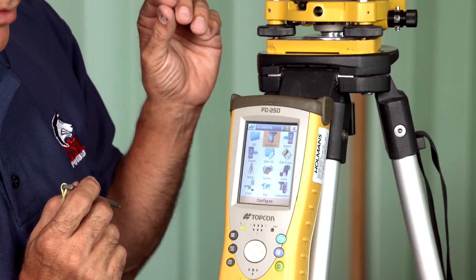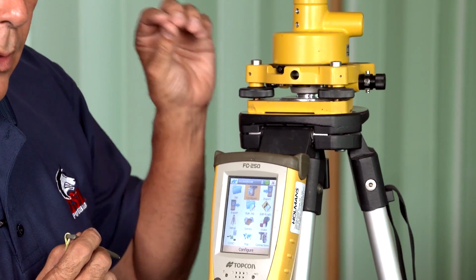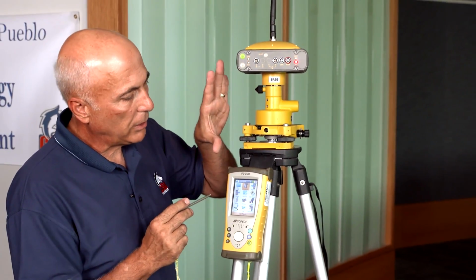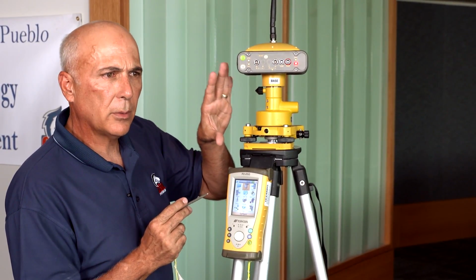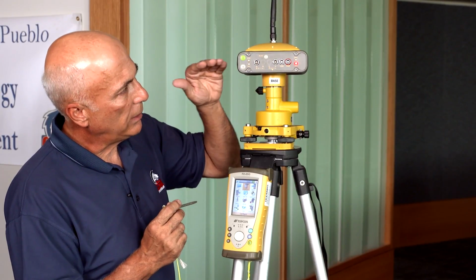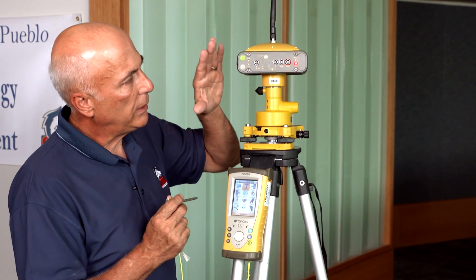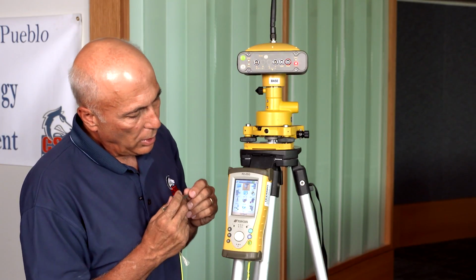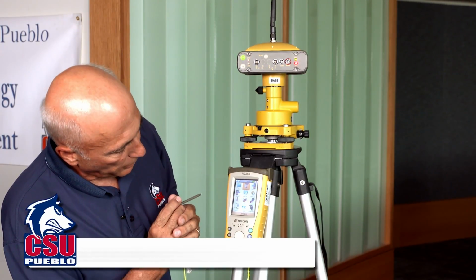and I will wait for a communication. There was a slight sound that you may have heard, in which the Bluetooth technology has recognized the communication. Now we have communication between the base unit and the data collector. What we want to do now is set up the base unit.